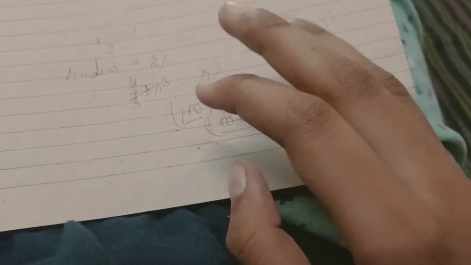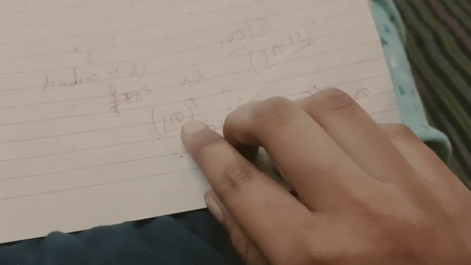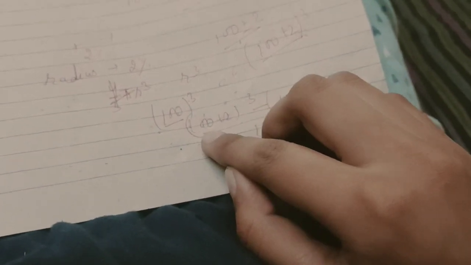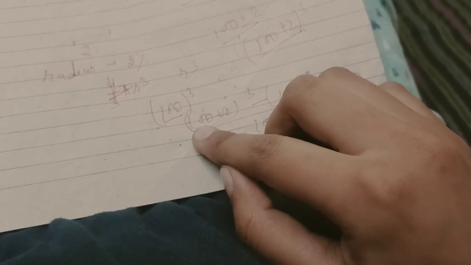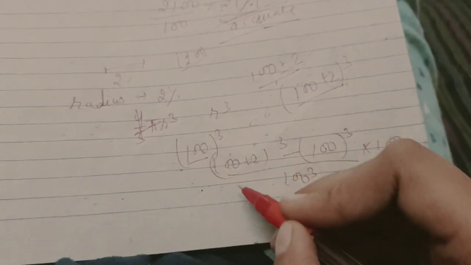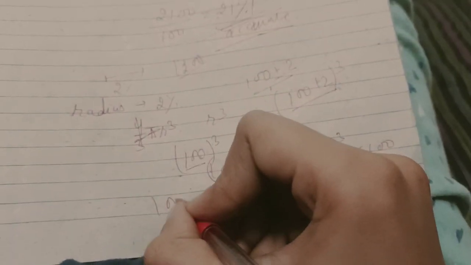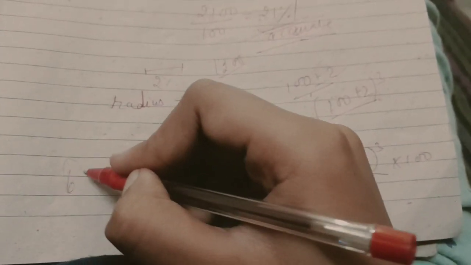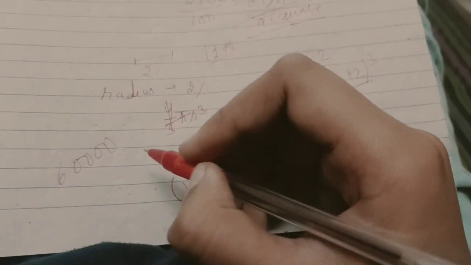So we may get nearly 4 into 3 is 12, so 1200 nearly, and this 1200 is much smaller than this 100 square into 2 into 3, that's 60000.